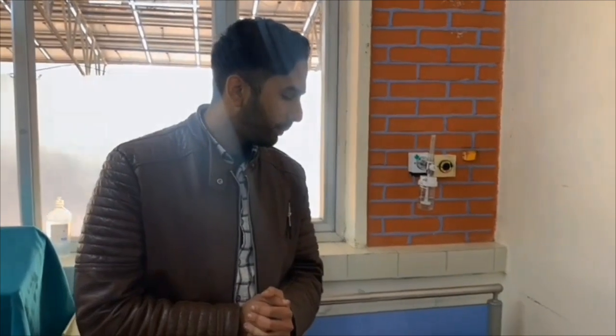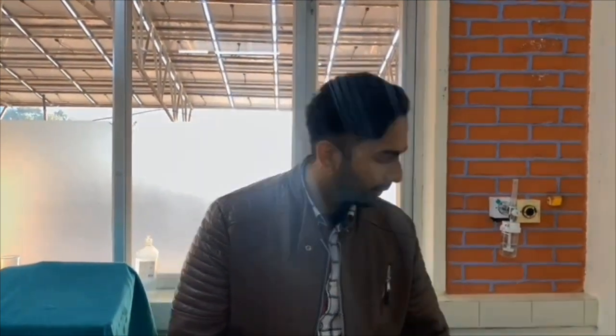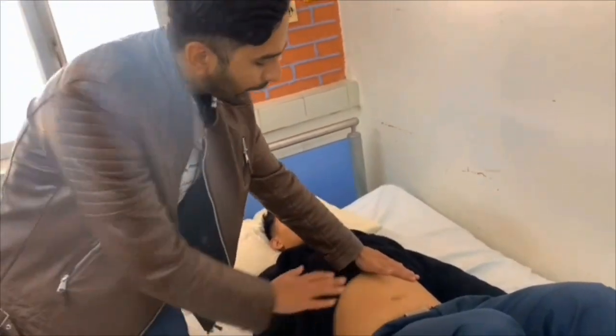Okay, so next under palpation we will divide palpation into superficial palpation and deep palpation. So under superficial palpation, what we are going to do is, first we are going to ask the patient if they have any pain. So suppose the patient says that they have pain over the left hypochondriac region, then we are going to palpate this left hypochondriac region last.